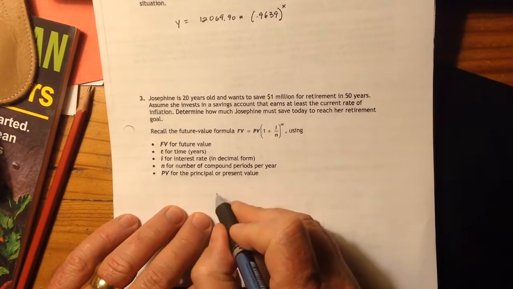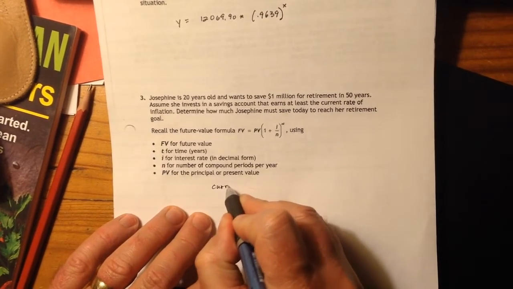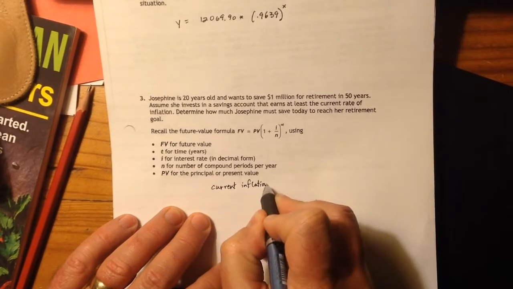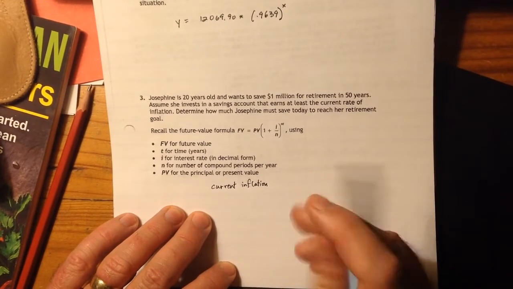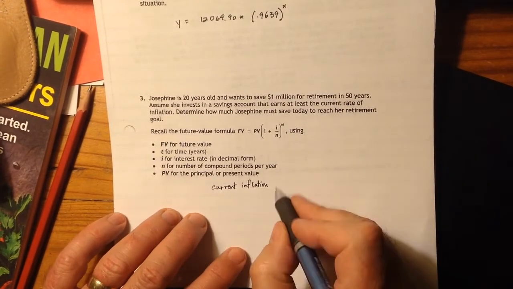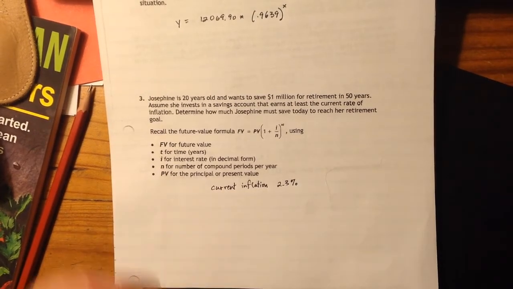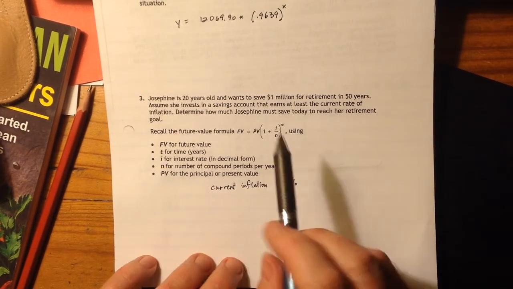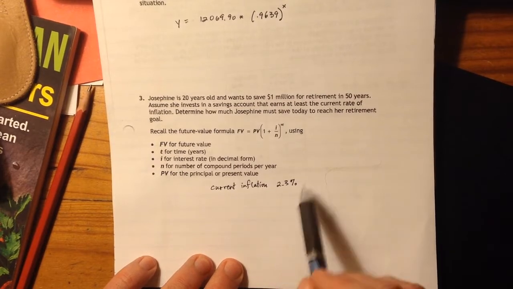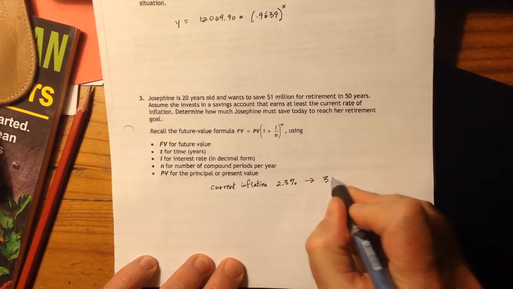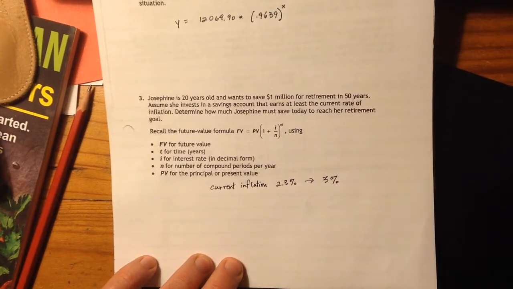So let's keep it pretty simple. Let's say the current inflation, and I just looked it up, we'll get a new one at the end of this week, apparently, bringing March up to date. But through February, our inflation rate for the last 12 months is 2.3%. So we want a savings account that earns more than that. So let's say our savings account is paying, let's just keep it real even, let's make it 3%.